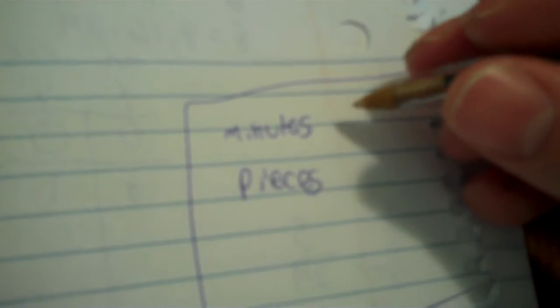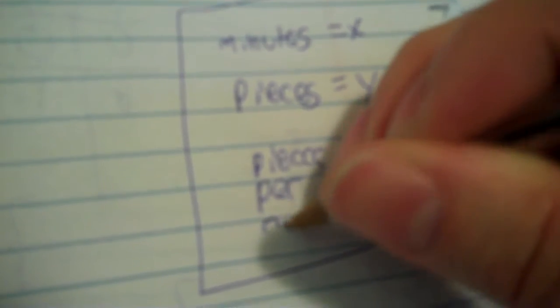Okay, so let's line up that units box. We have minutes and pieces. So which one measures time? I think it's minutes. And Y is pieces, so pieces per minute. Well, you got one piece, but that's over 50 minutes. That ain't per minute. One piece, that's over 35 minutes. So we really don't have that.